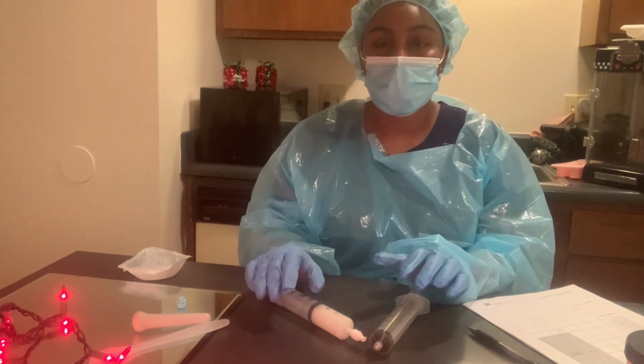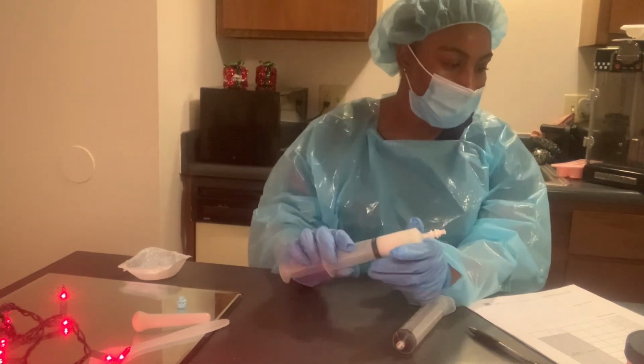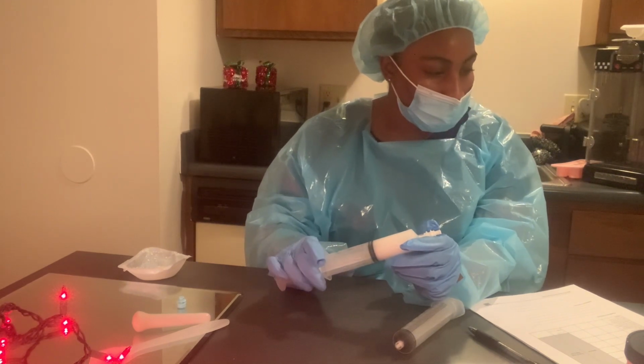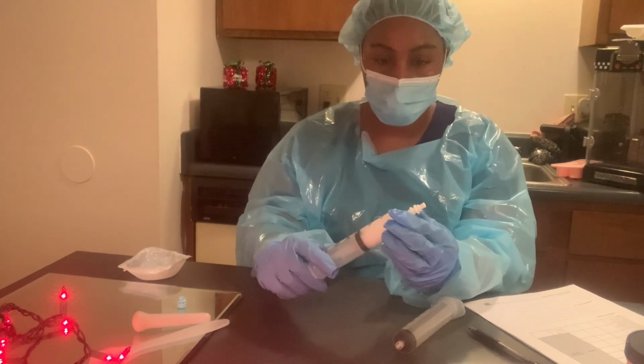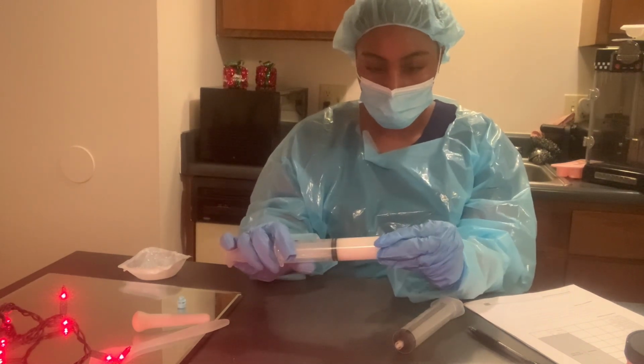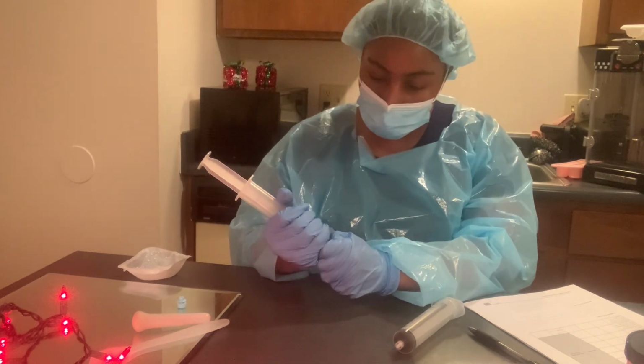So when completely mixed, we're going to separate our 2 syringes and then attach the syringe tip to the completed prescription syringe, which is this one right here. Let's see if she took it off.